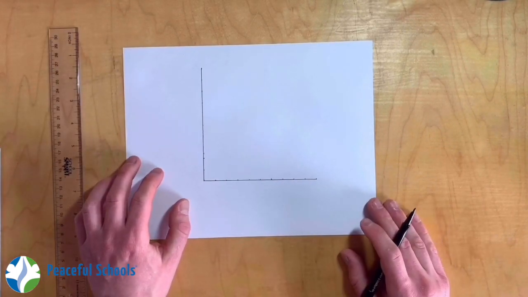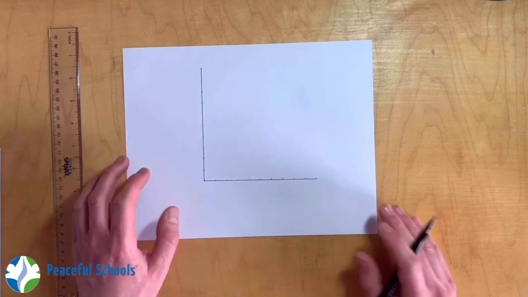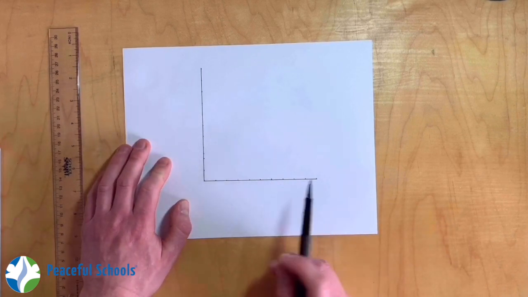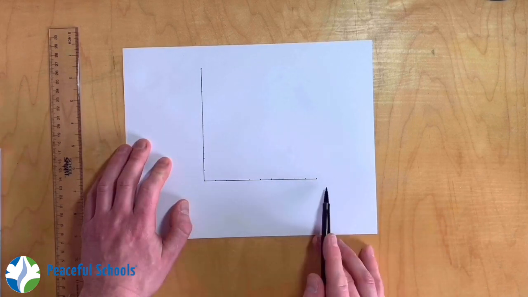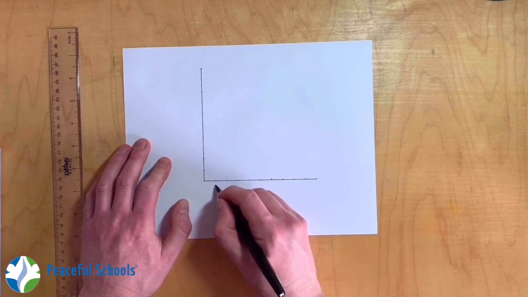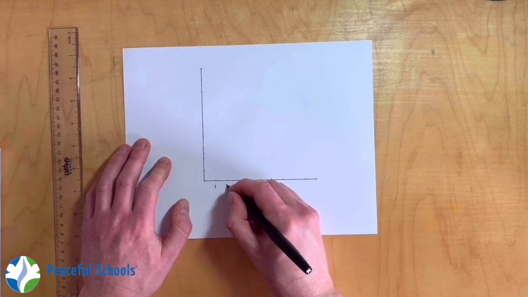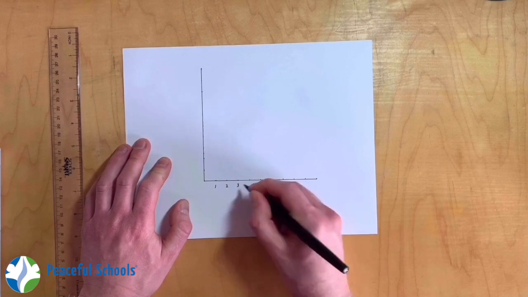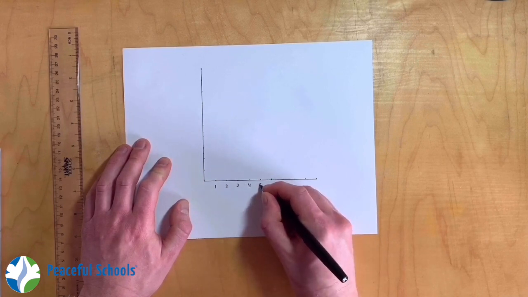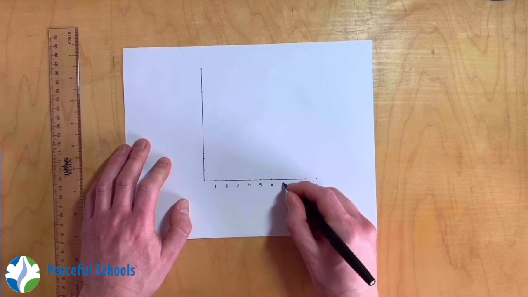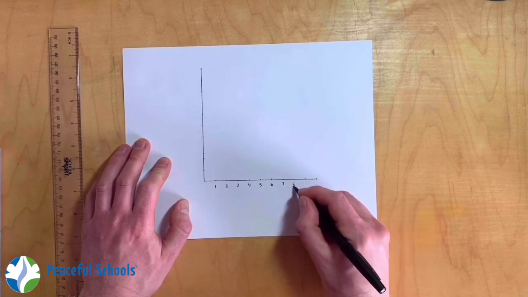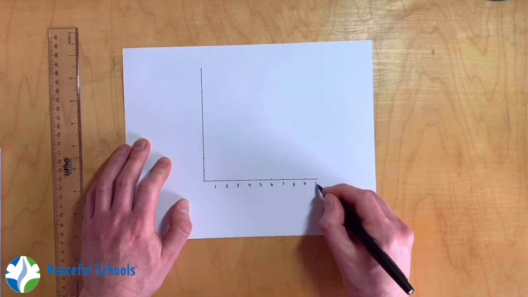Now that you've created your points, you're going to want to mark each point with a number. Starting with the horizontal line, we're going to number 1, 2, 3, 4, 5, 6, 7, 8, 9, 10.